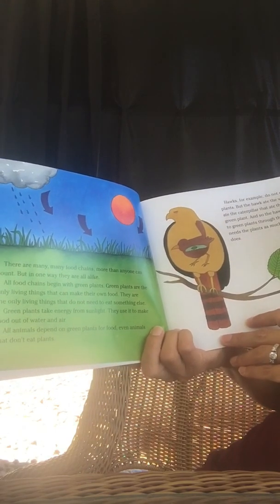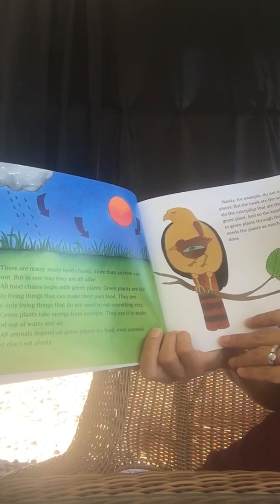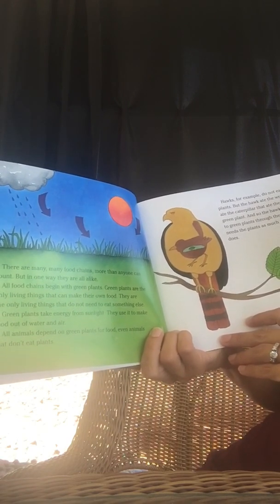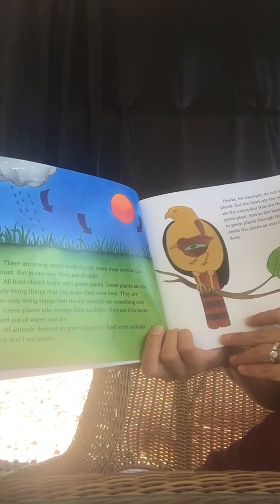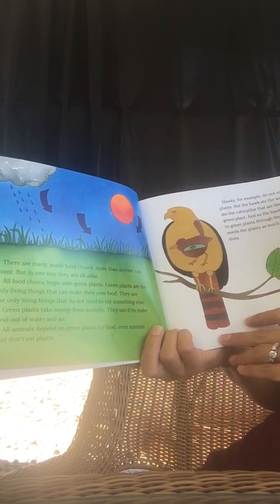Green plants take energy from sunlight. They use it to make food out of water and air. All animals depend on green plants for food, even animals that don't eat plants.